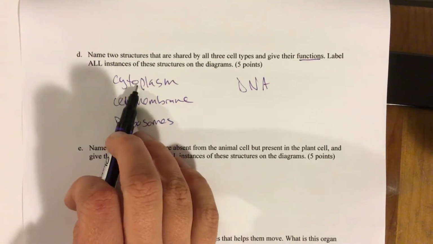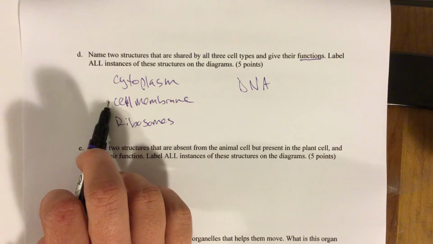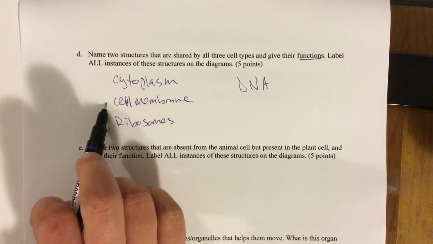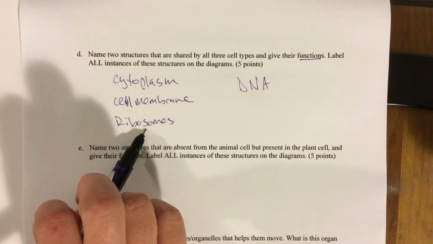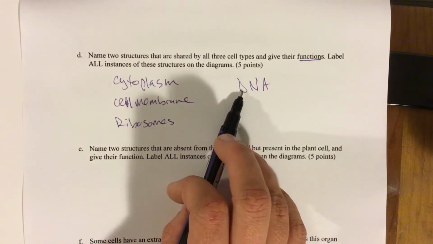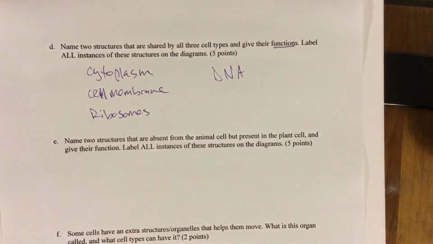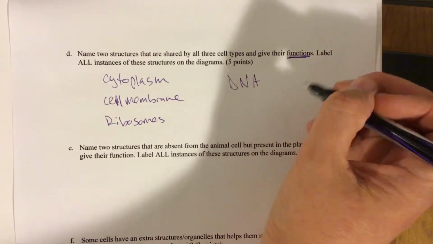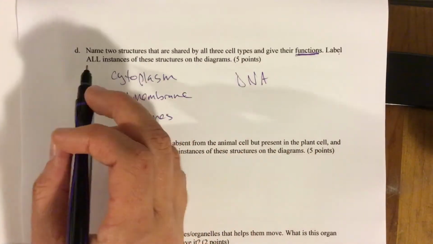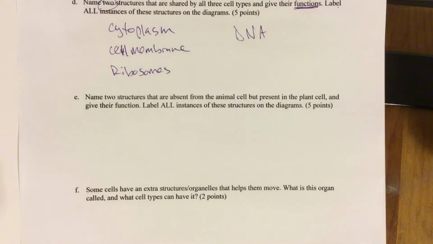So cytoplasm fills the cell, provides a liquid media for it, and the cell membrane separates the cell from the external environment and regulates some diffusion and osmosis properties. Ribosomes make proteins, and the DNA is the control center for the cell. It's the molecule of heredity in all organisms. So as long as you gave the function, you labeled it, and you named 2 different things, you got full credit for that one.